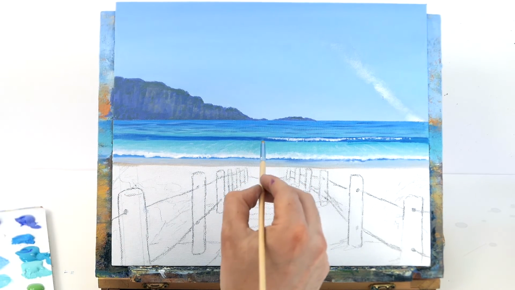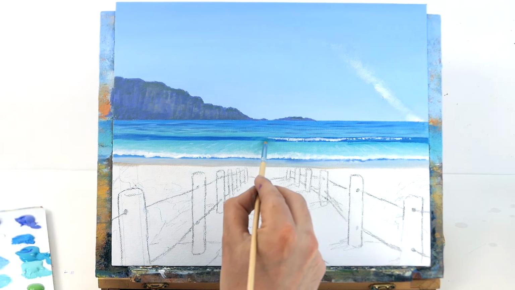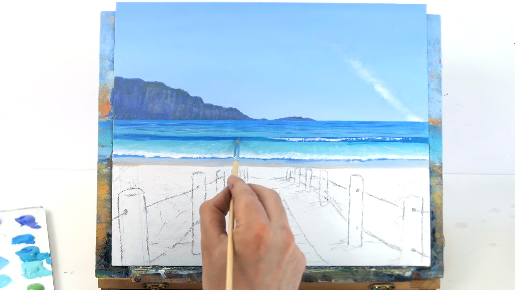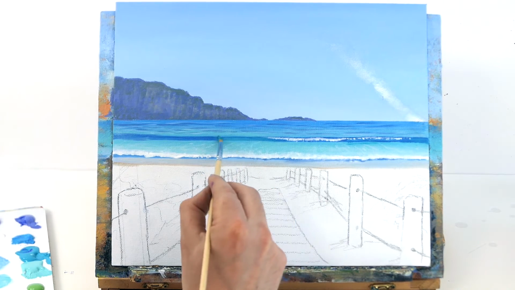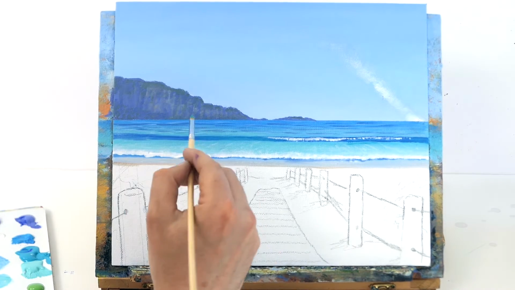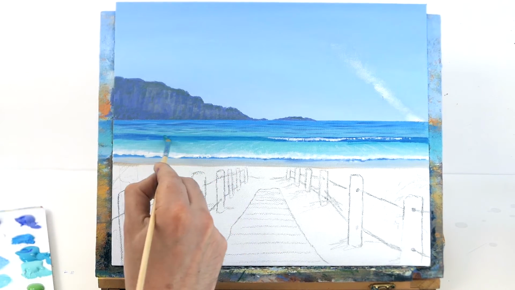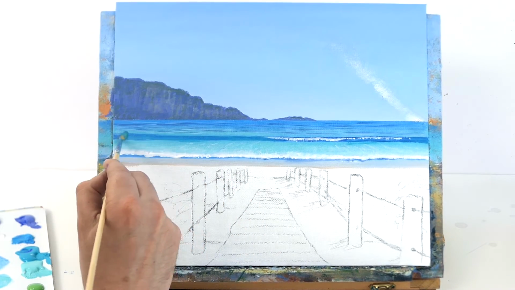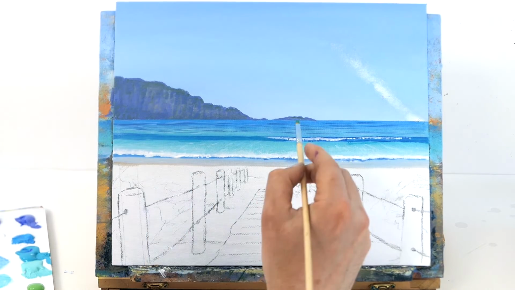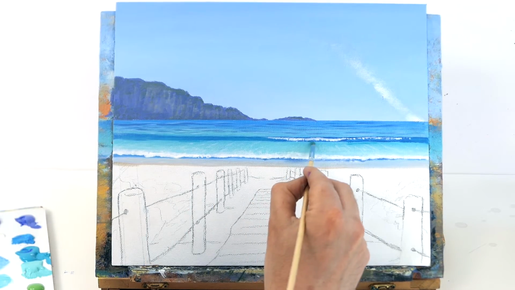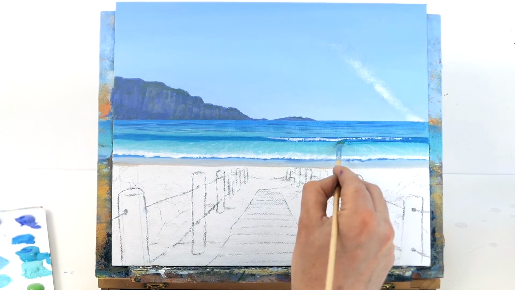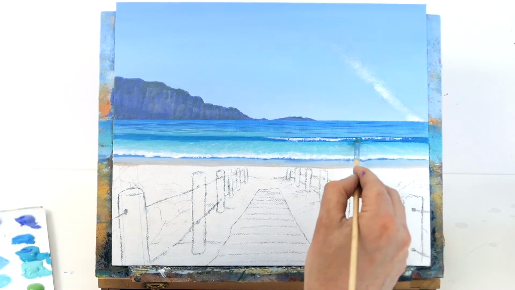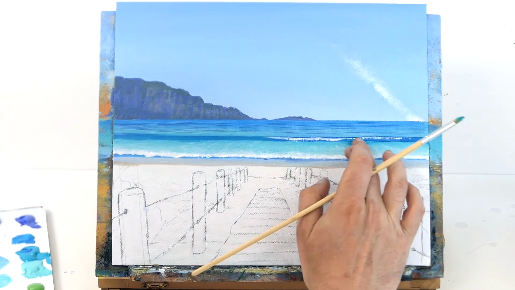I'm just rubbing this turquoise over the top, and it's just glazing this wave, and it's making it look less cartoony and more realistic because it's a similar colour, so it's less harsh. So I'm just going over the top and just glazing it. There we go.